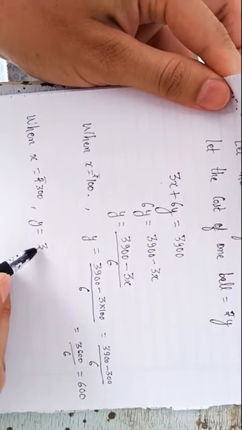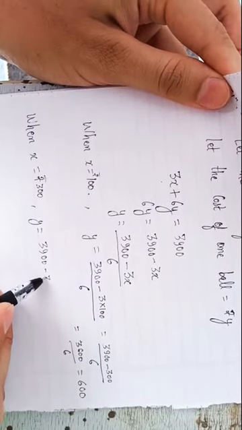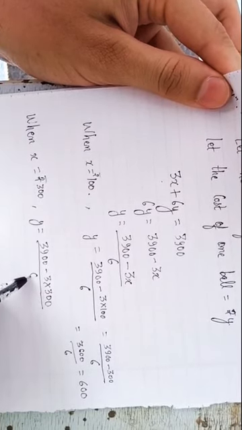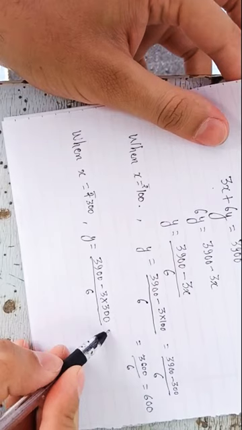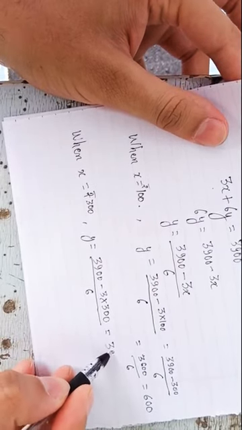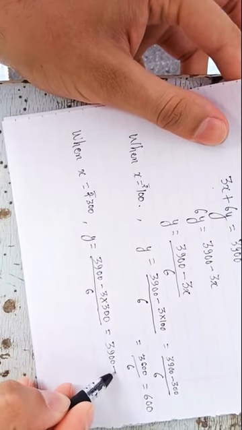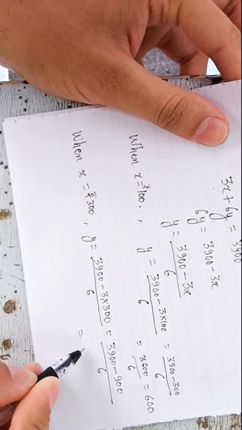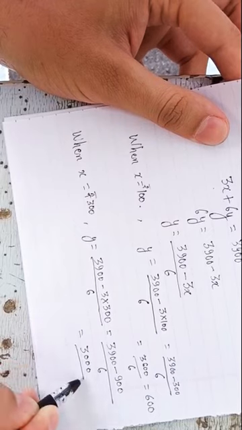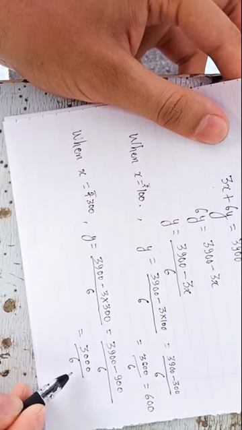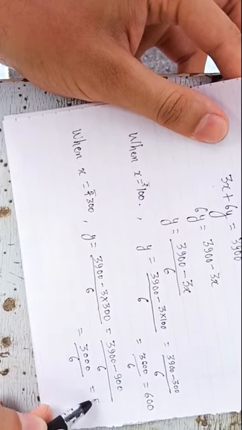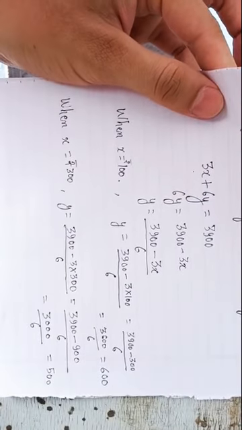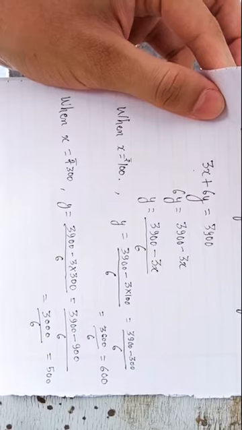So (3,900 minus 3 into 300) divided by 6. Then (3,900 minus 900) whole divided by 6, this implies 3000 divided by 6. 6 5s are 30, so the answer will be 500.